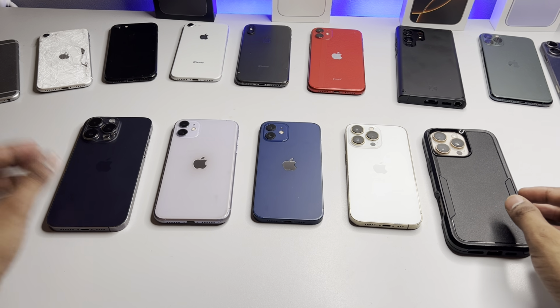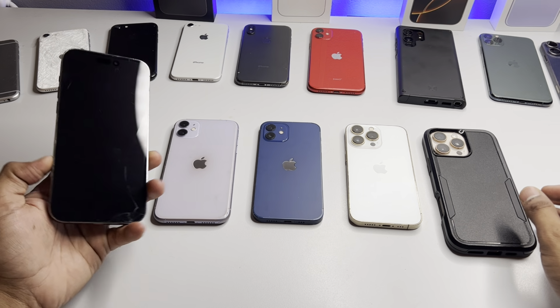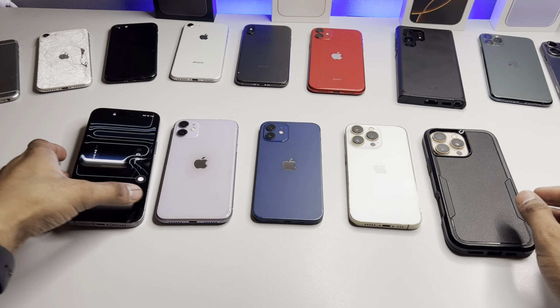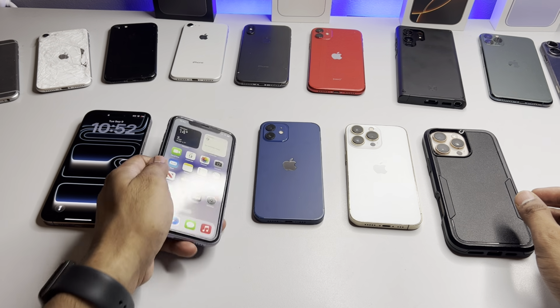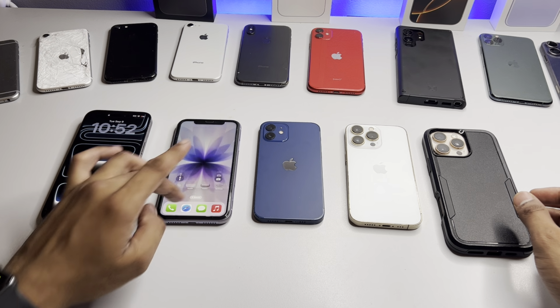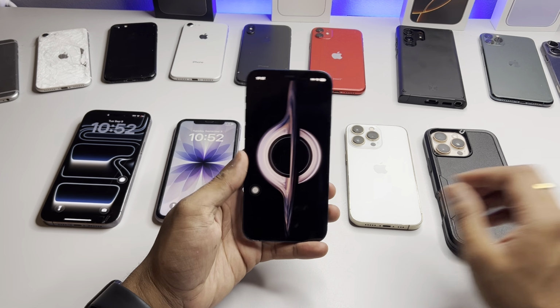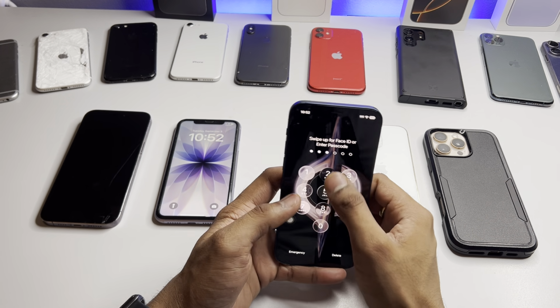In this video, I'm gonna show you how you can download iPhone 17, 17 Air and 17 Pro wallpapers. As you guys can see here, this is my iPhone 14 Pro Max, this is my iPhone 11, and I have set the latest iPhone wallpapers on all my iPhones, and I'll show you how you can set the latest wallpapers on your iPhones.